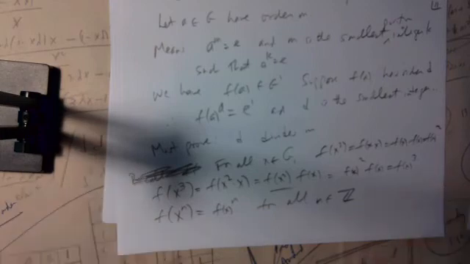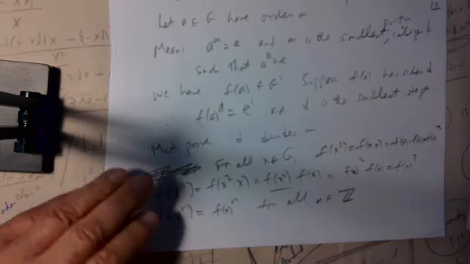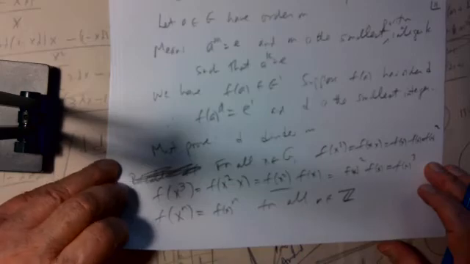And in general, f of x to the n is f of x to the nth power for all integers n. So this is a consequence of a homomorphism. Any questions about this? I mean, this is algebra.